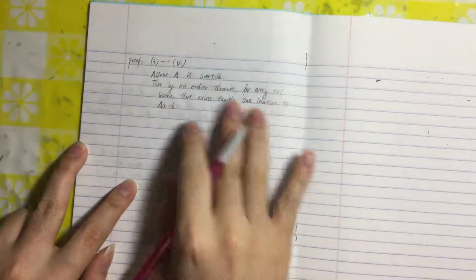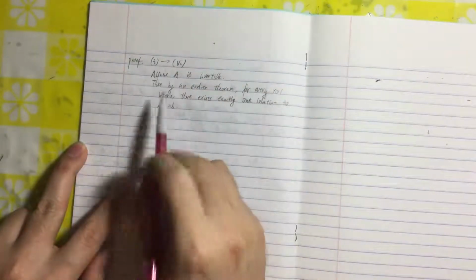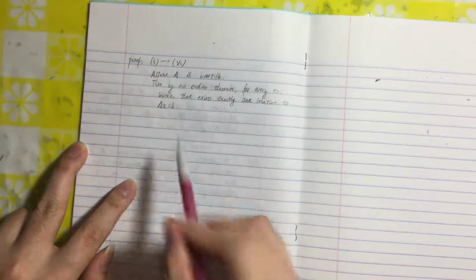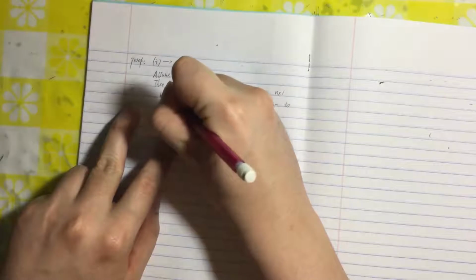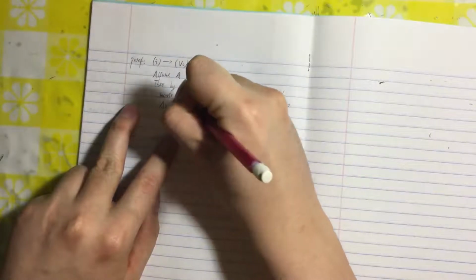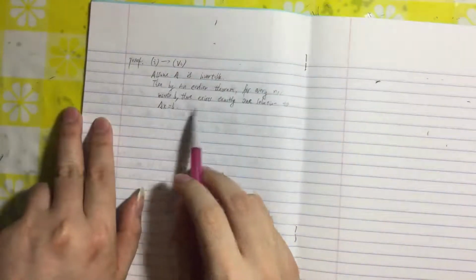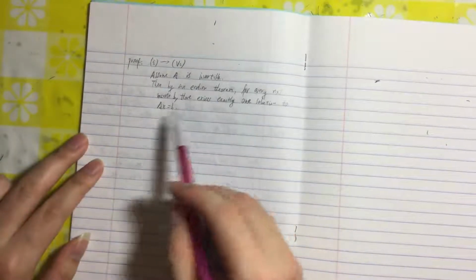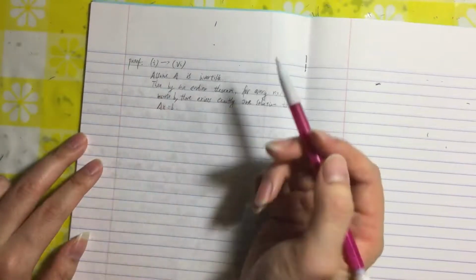By earlier theorem, statement 6 is true. Assume A is invertible. By earlier theorem, we know that for every n by 1 matrix B, there exists exactly one solution to the system of equations AS equal to B. That's the proof that 1 implies 6.